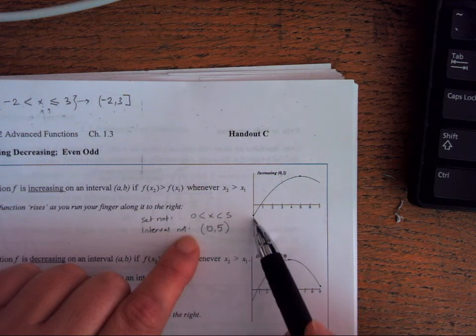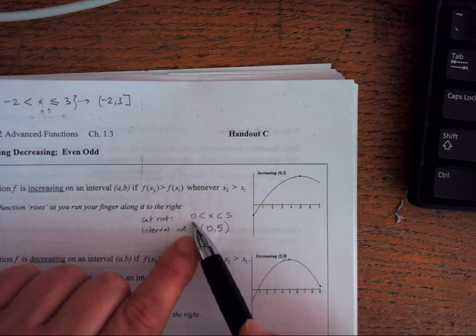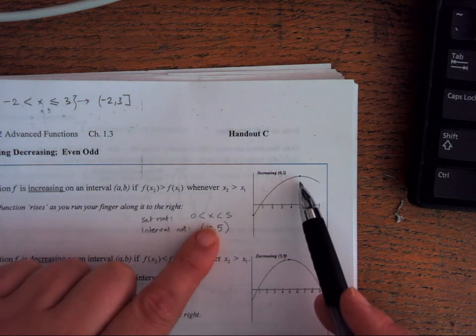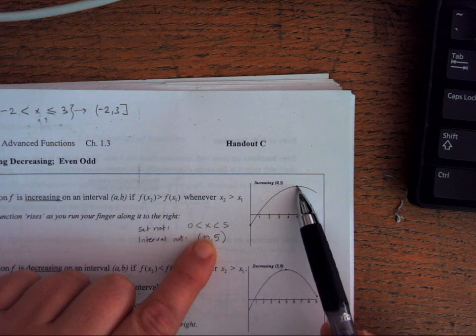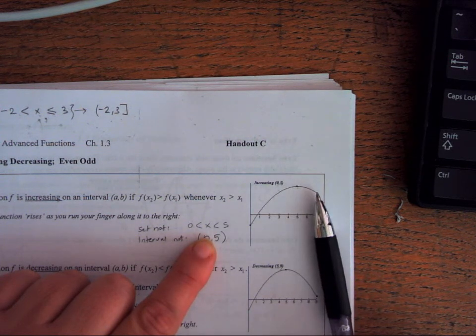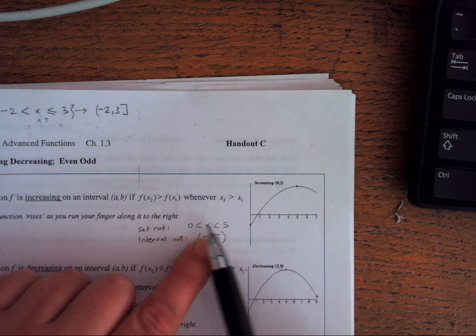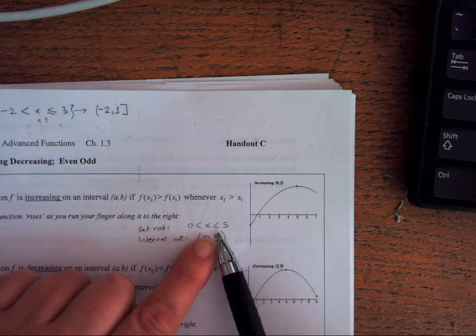So we don't take the start point, because at that point we don't know if it is really increasing or decreasing, but we start right after that start point. So 0 is not included in the notation. Also 5 is not included, because look at 5. It is not increasing or decreasing. Actually, when x is equal to 5, the function is changing from increasing to decreasing. So when x is 5, it's not increasing or decreasing, therefore it's not included in the increasing intervals.